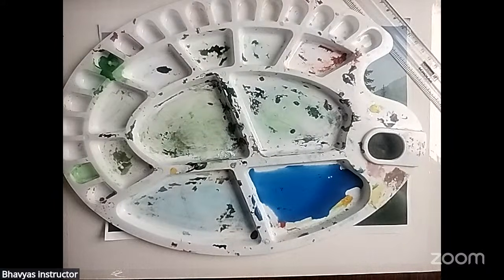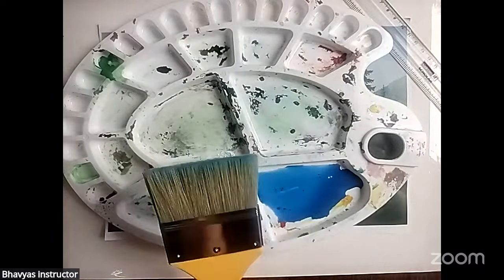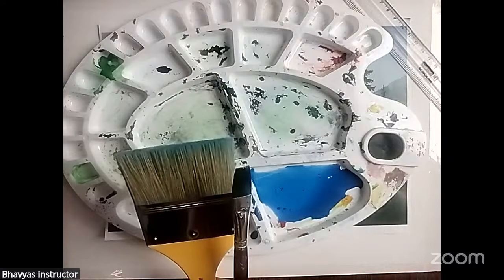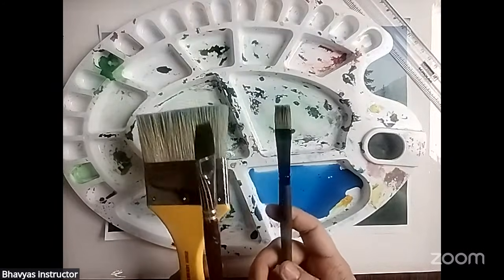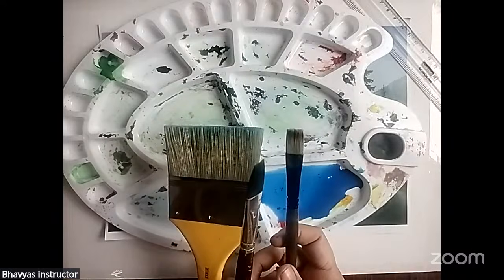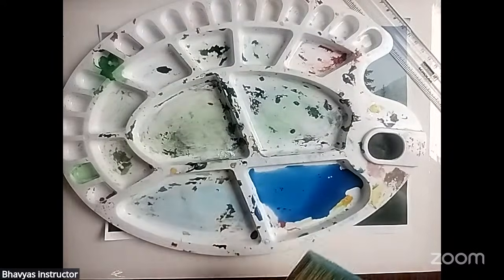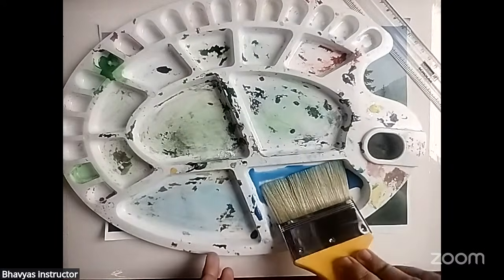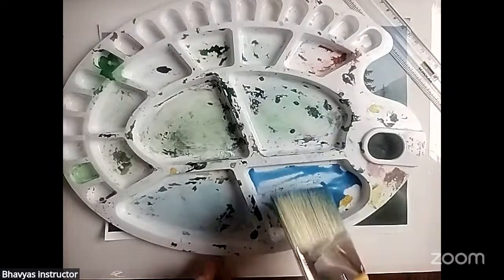Now what I'm doing, I'm taking the brush like this. You can use this brush or you can use a normal brush. Any brush can be used. Now just dip the brush like this on both the sides. See here, both the sides you need to dip.